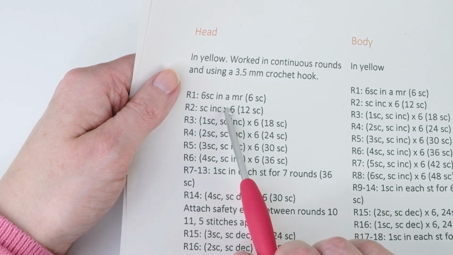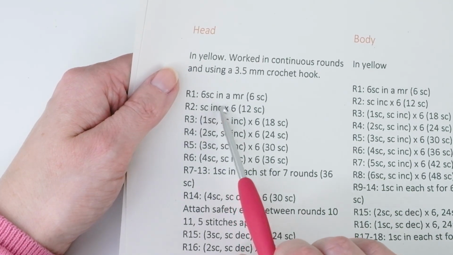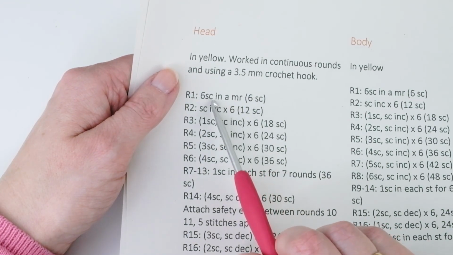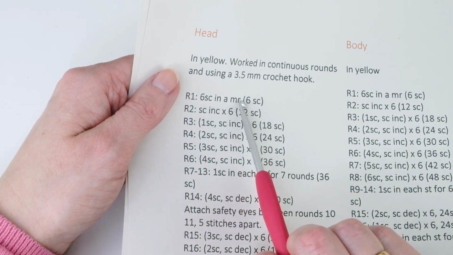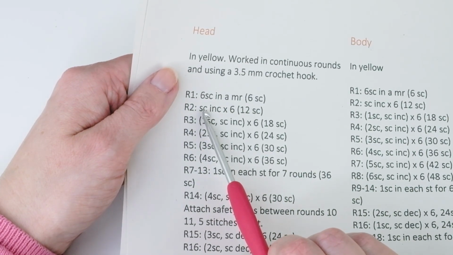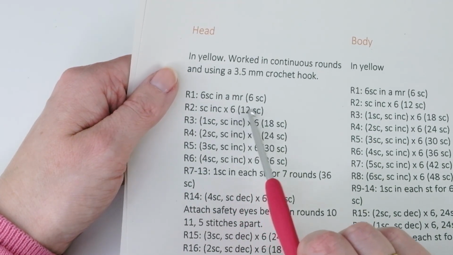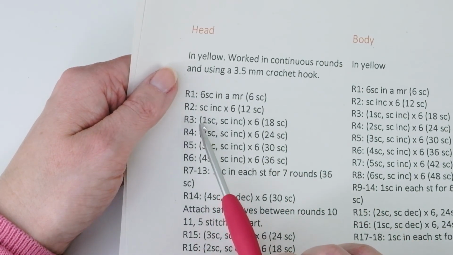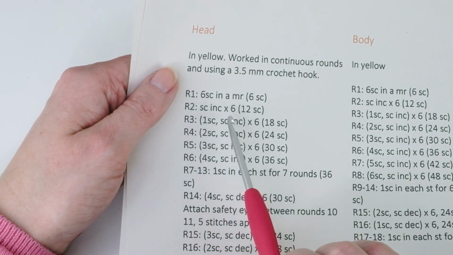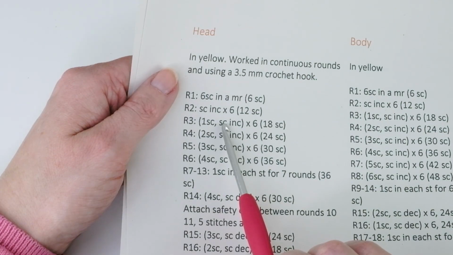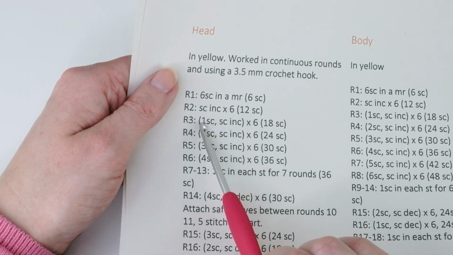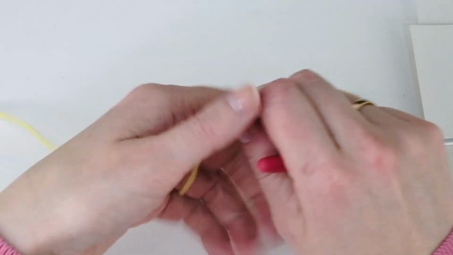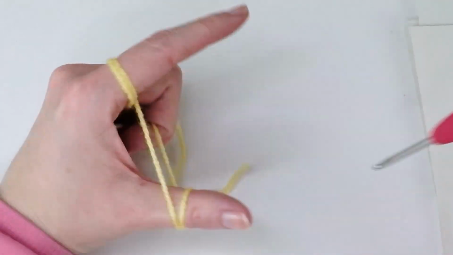And then SC increase times 6. That means single crochet increase in every stitch, because we're working with 6 single crochets. If it would be 4 single crochets in a magic ring, you would have single crochet increase 4 times, which is 8. But we are working with 6, 12, and the next one is 1 single crochet and 1 single crochet increase in the next stitch, and those two are in brackets, and this is what we're going to repeat 6 times. Okay, so go to my blog, you can find the free version there as well.